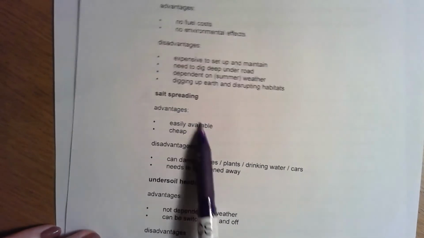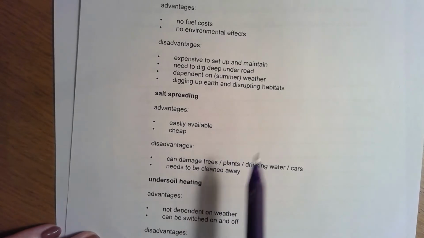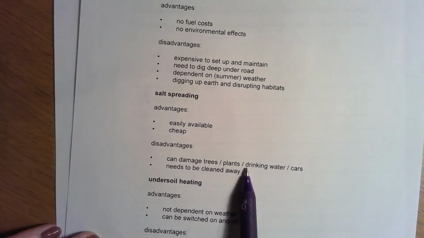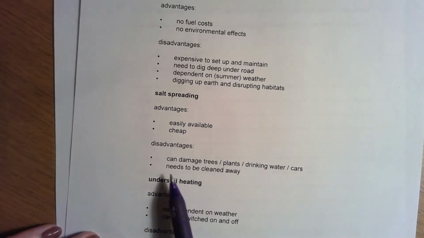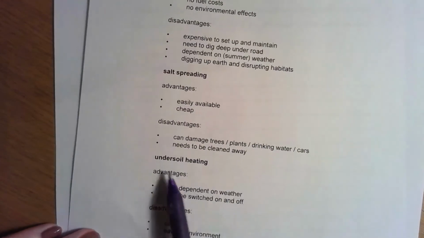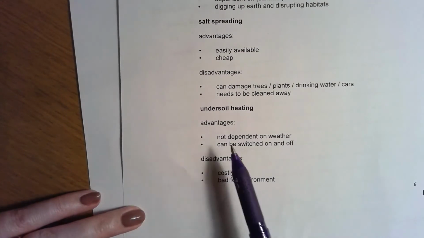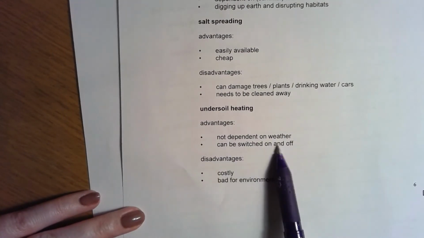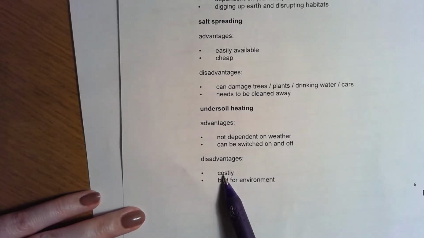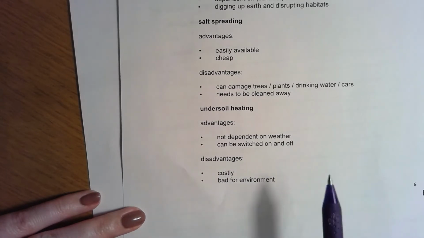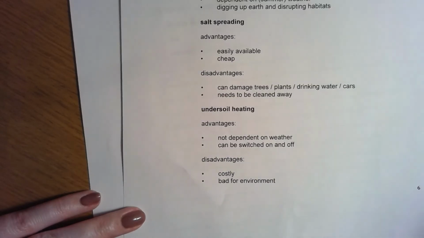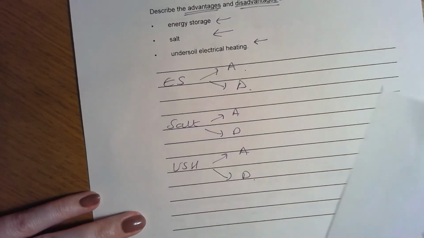Salt spreading is really easily available and cheap to do, but it can be damaging to trees, plants, drinking water, cars, and it would need to be cleaned away. Undersoil heating, which is one where we actually pass electrical current underground, isn't dependent on the weather. It can be switched on and off, so therefore it doesn't need to be there all the time. But it does cost a lot of money, obviously, because we're going to have to pass a current through it all the time, and of course it's bad for the environment because we're digging up the earth and disrupting those habitats.